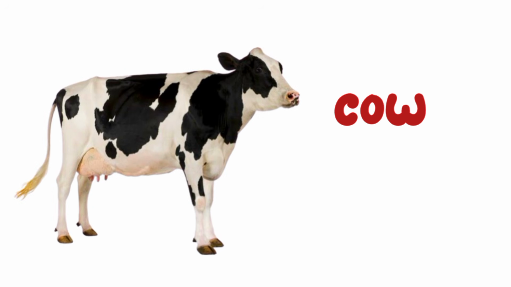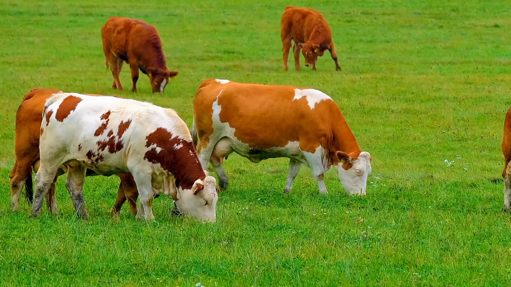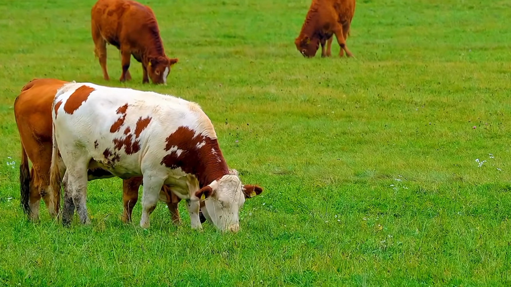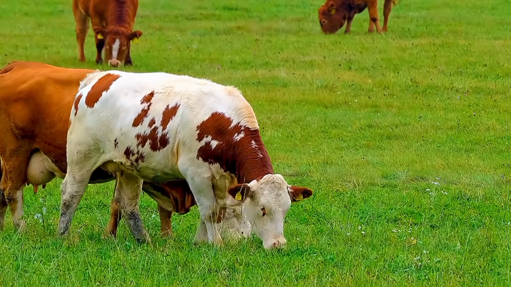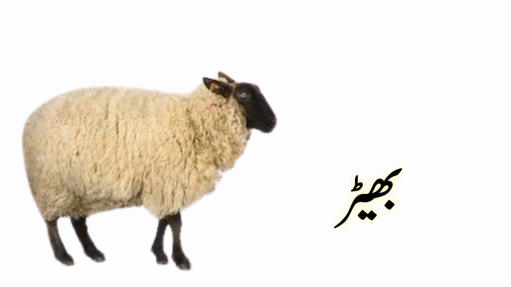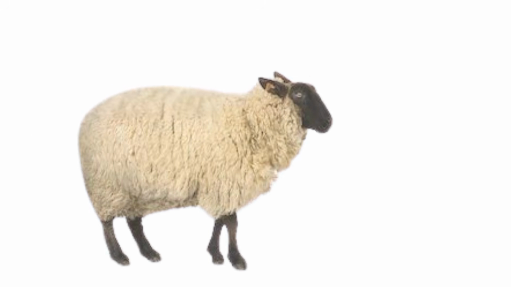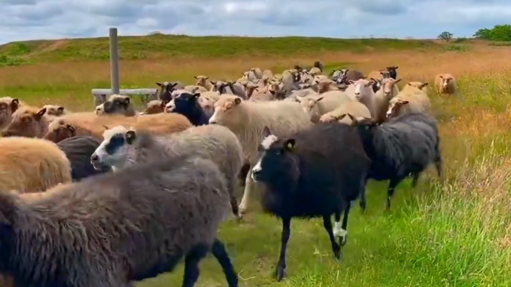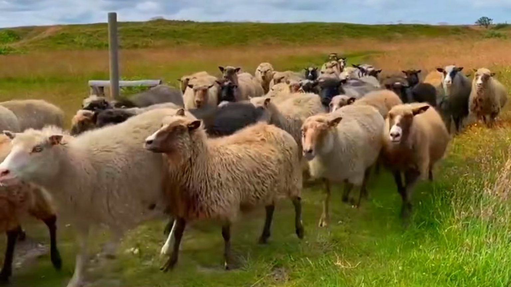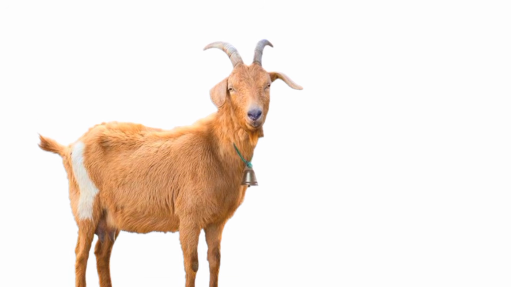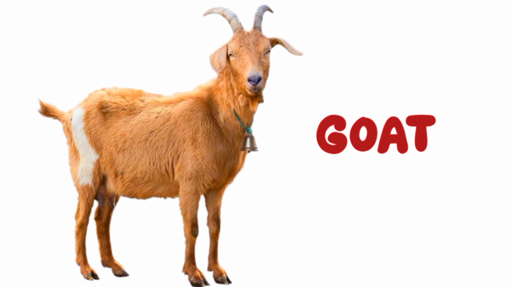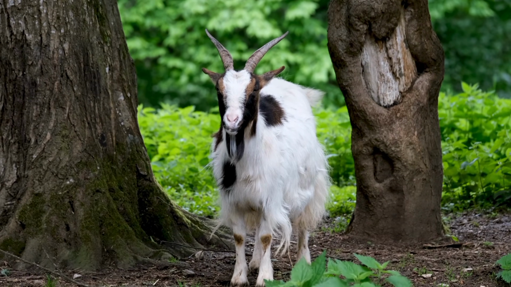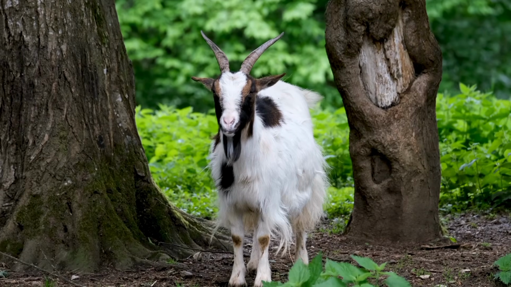This is cow. The cow is eating grass. This is sheep. The sheep are running together. Oh wow, they are looking very awesome. This is goat. The goat is standing behind the tree.